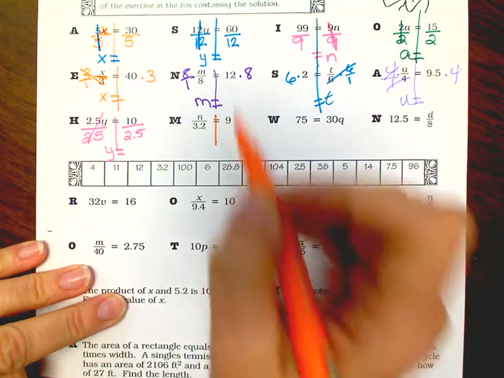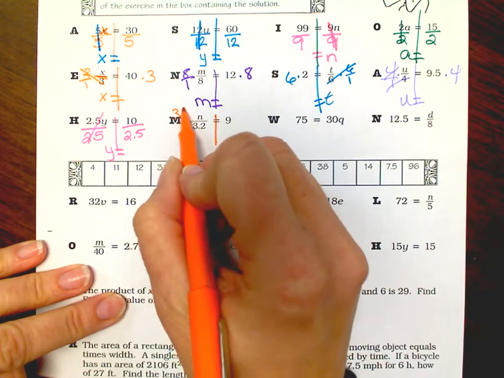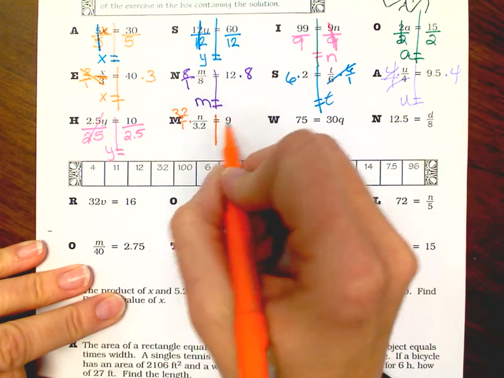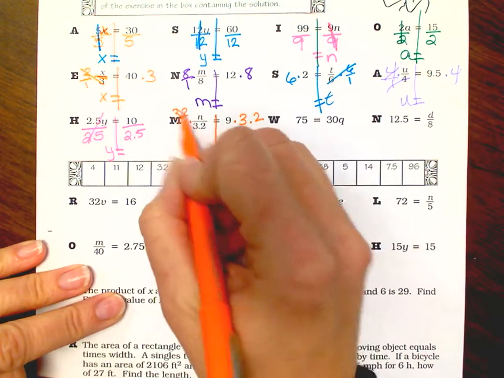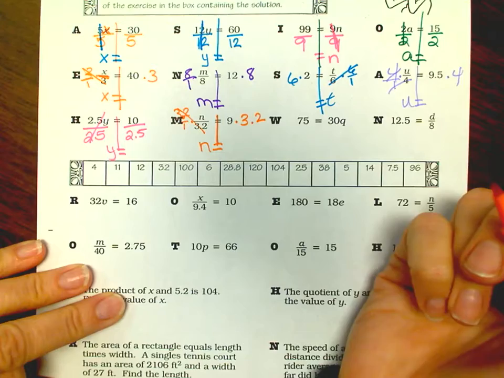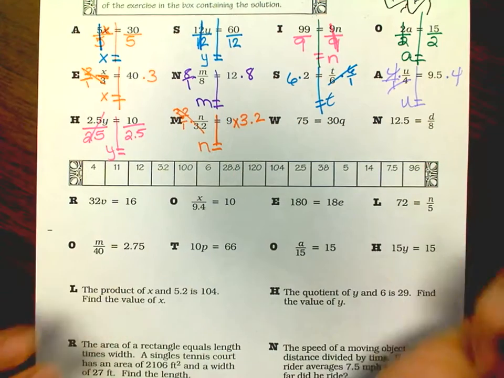N is being divided, so if it's dividing, I need to multiply. Whatever I do to this side, I must do to this side. That crosses out, leaves you N equals 9 times 3.2.